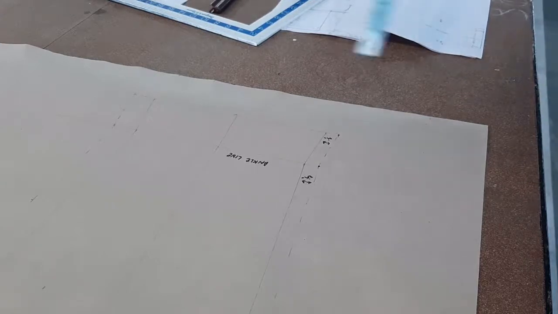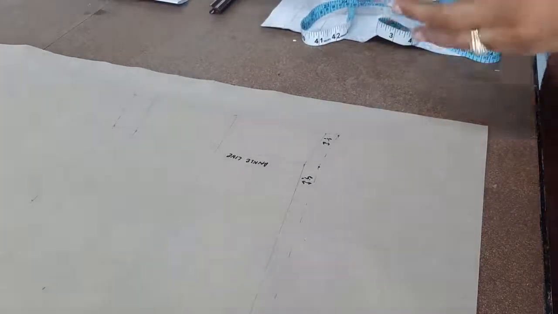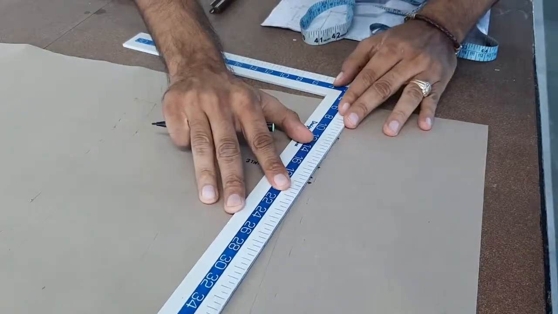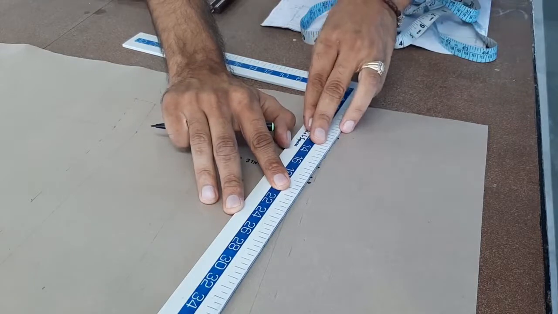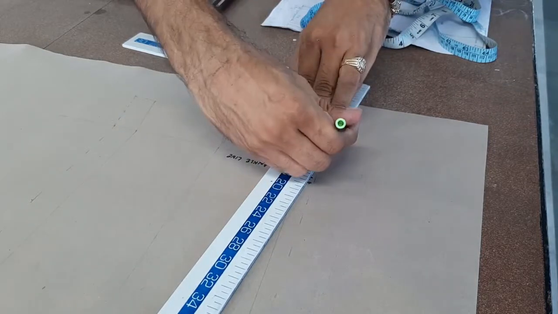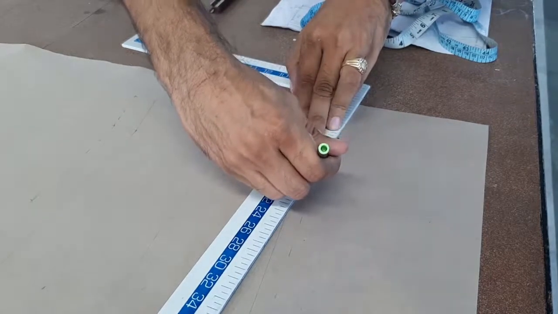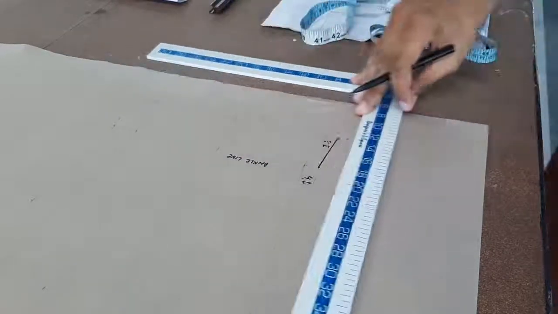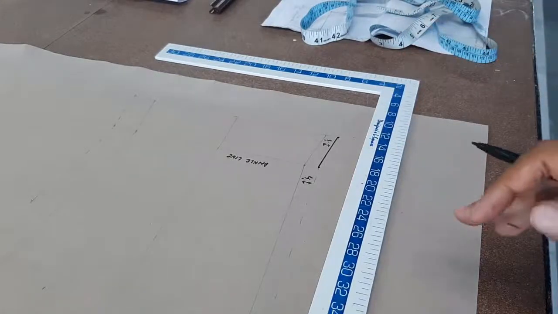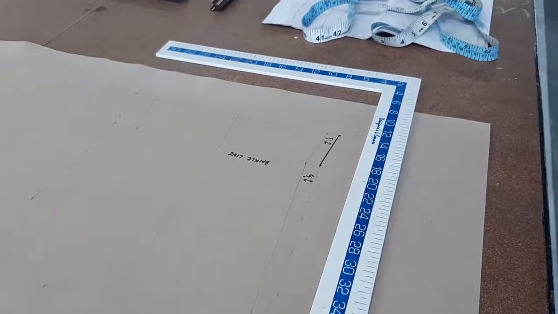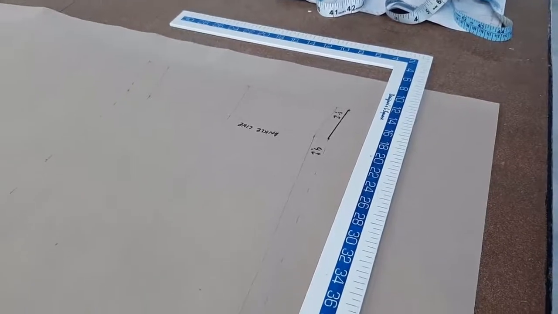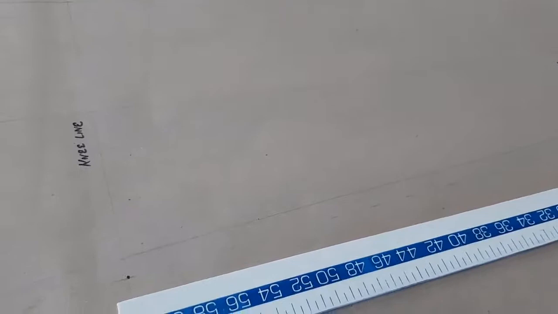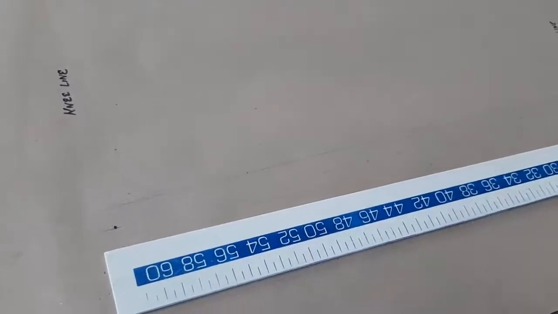So once you have created, simply you can join these two segments. So that you can, after marking the points of 0.5 inches, so then you can also join these 2 points.